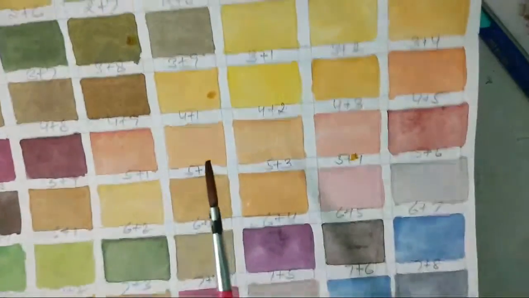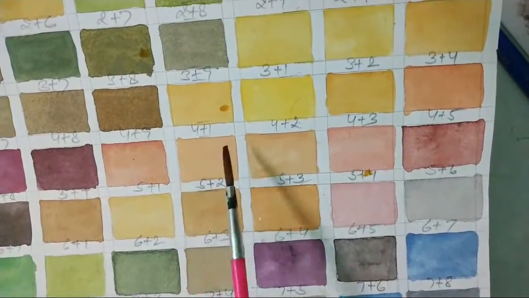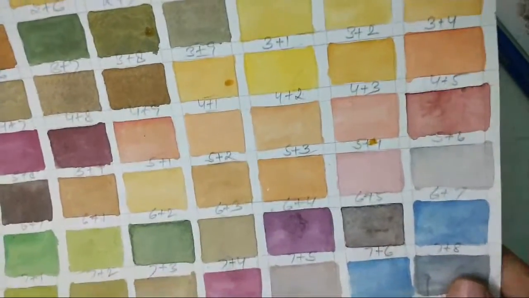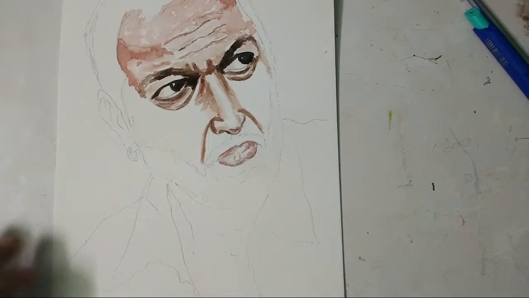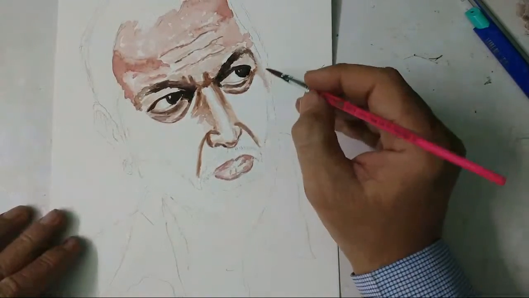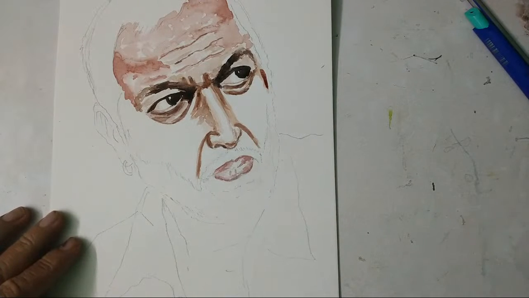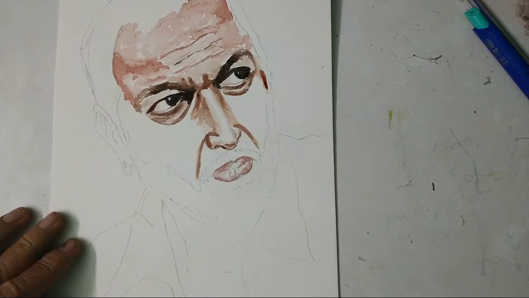tone. It will show you the number which you have to mix, which 2 or 3 colors you can mix to get the shade. It is described. So I have put a link of this below this video. Watch it, and it will help you in getting the right tone.